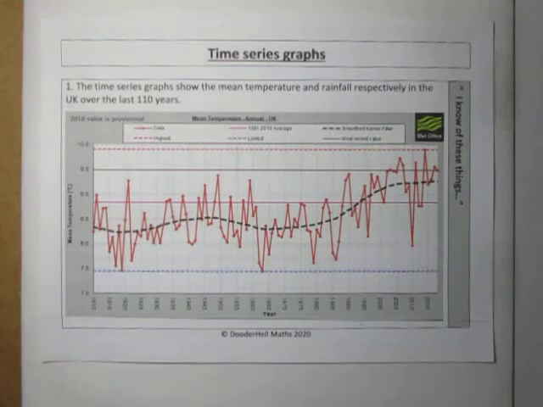Now it's important for a time series graph that you realise that along the x-axis we always plot time when it's a variable. In this particular case we're talking about time being measured in years. It could be months, weeks, days, hours, minutes, seconds, even less than that. But the key factor for a time series graph is that the time will always go on the horizontal x-axis.